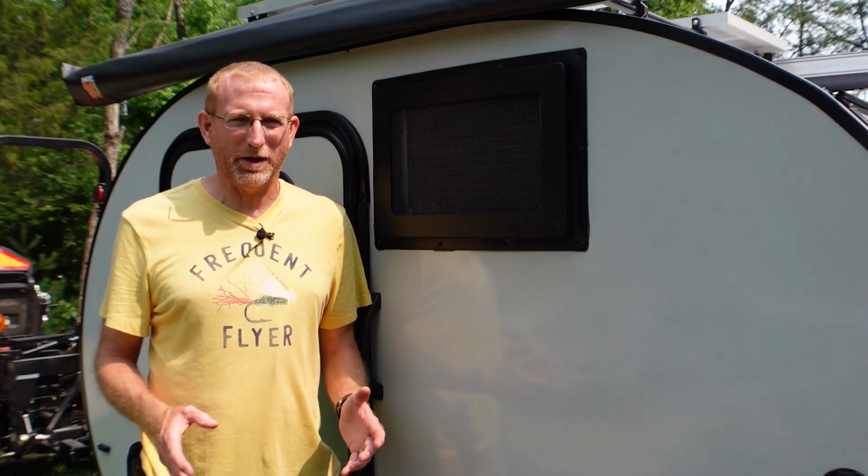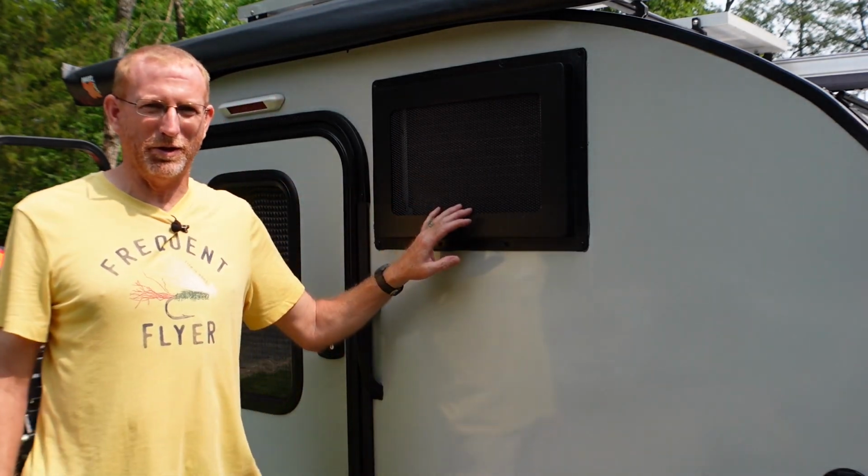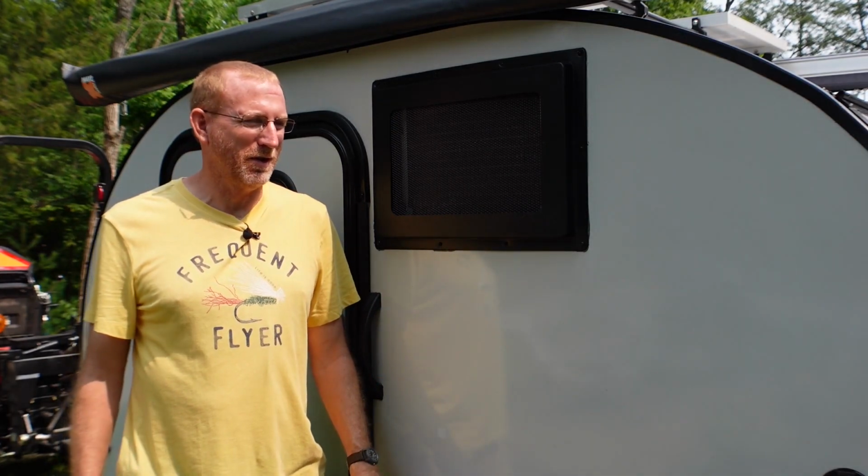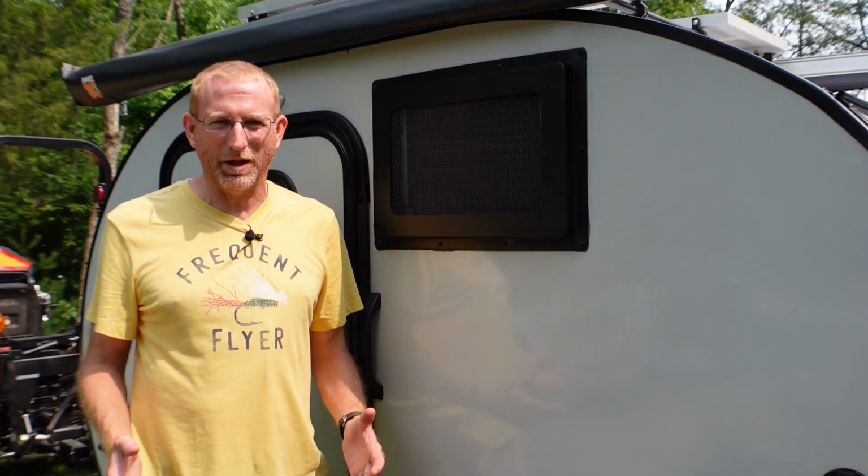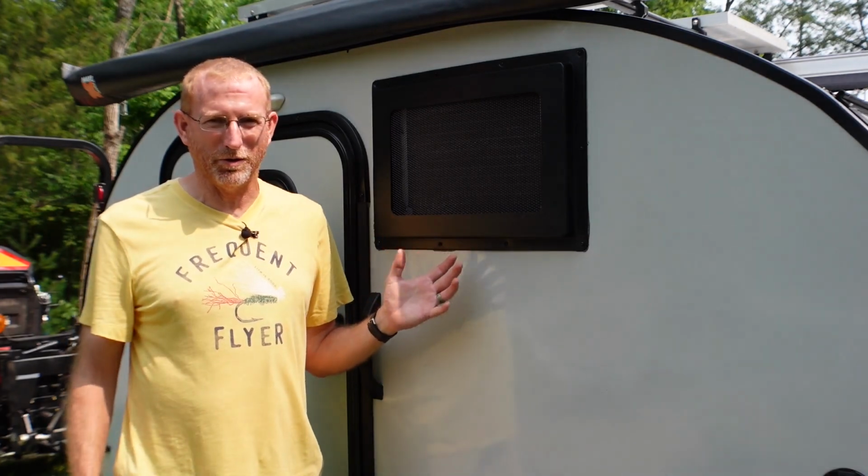Today we're going to talk about one of the greatest features of our Bushwhacker camper and also one of the worst features of our Bushwhacker camper, and it's all the same thing. What I'm talking about is the air conditioning in our Bushwhacker camper. There's nothing better than to be out camping in the summertime in hot conditions and to be able to crawl in a nice cool camper and have a nice night's sleep. That's awesome, and that's what the air conditioner is there for.